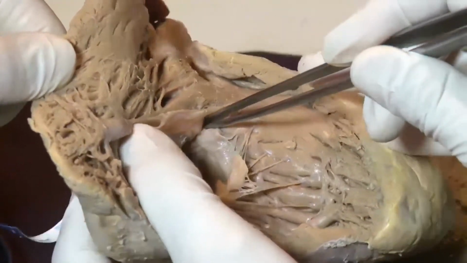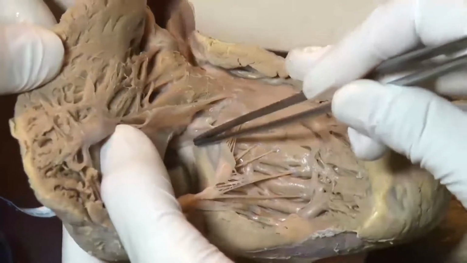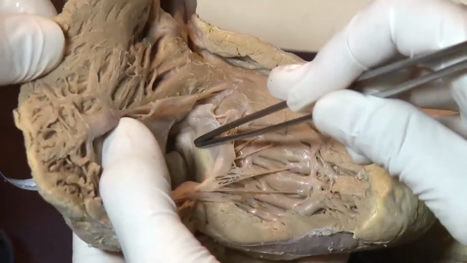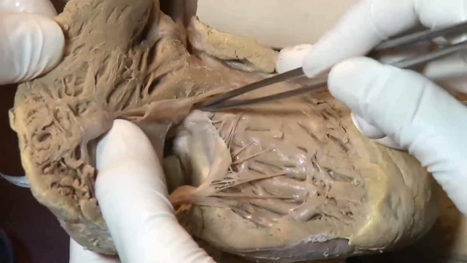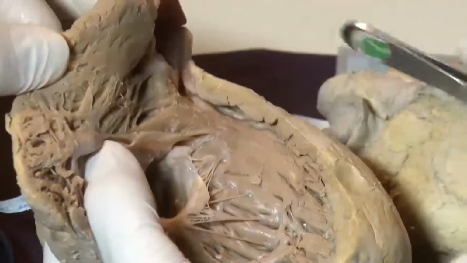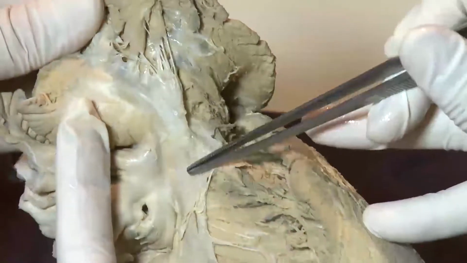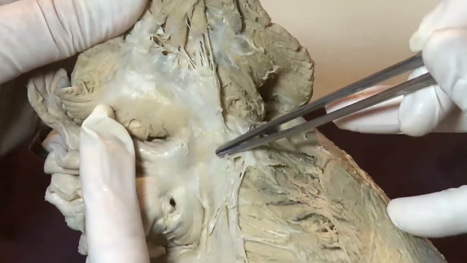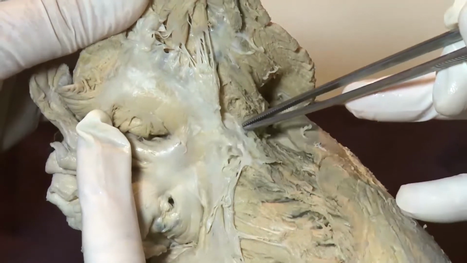But if we go further in detail, it is a continuation of the AV node, which is in the triangle of Koch, and it's underneath the membranous septum. So in this case, there is a membranous septum and a VSD here, but the conduction should go underneath the VSD margin.